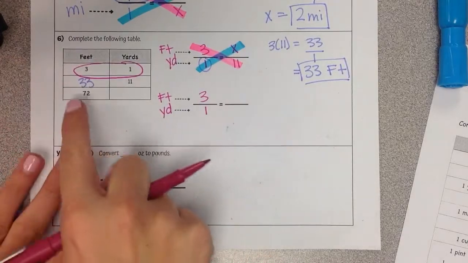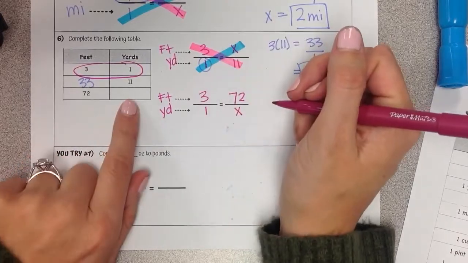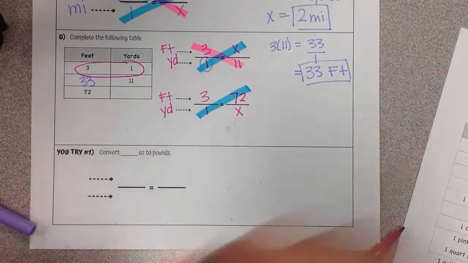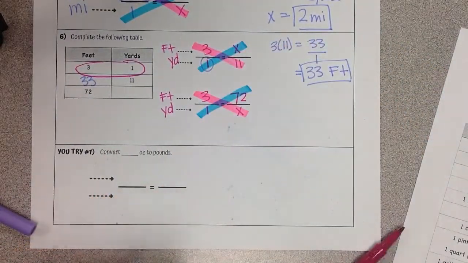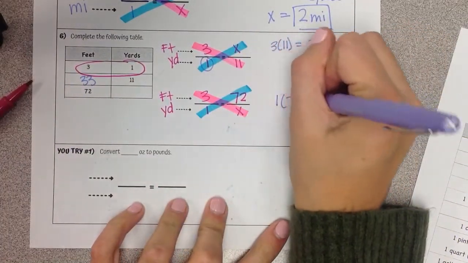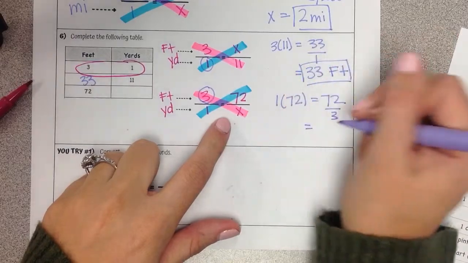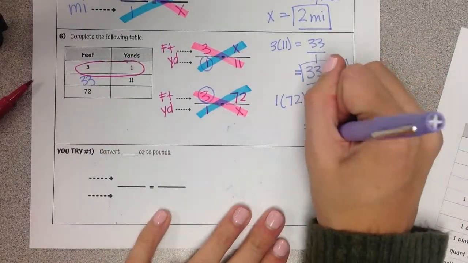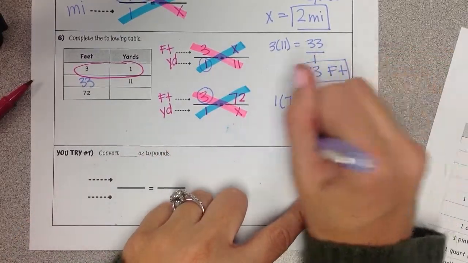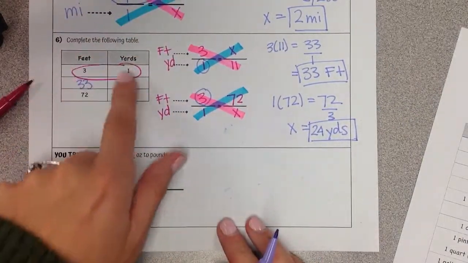Same thing for the next one. Here we're given 72 feet. Feet is on top, which means we're solving for the yards, which is why it's blank there. We're going to highlight our diagonals. The two numbers we are multiplying is 1 and 72, which equals 72. We are dividing by 3. 72 divided by 3 is 24. We were solving for yards. So that means this right here is 24.